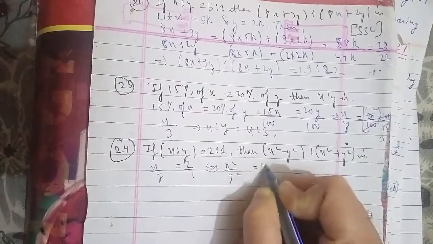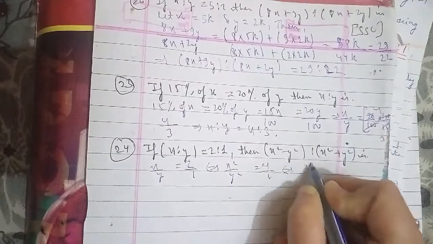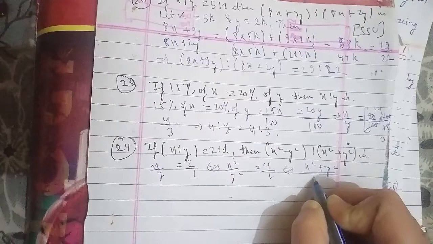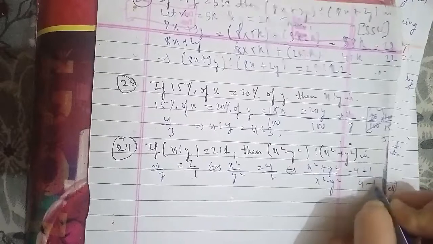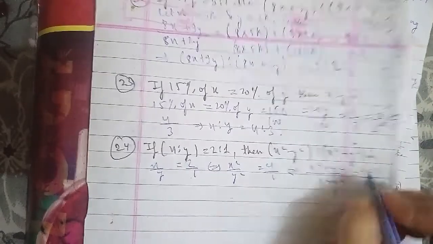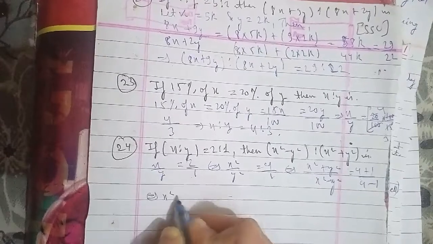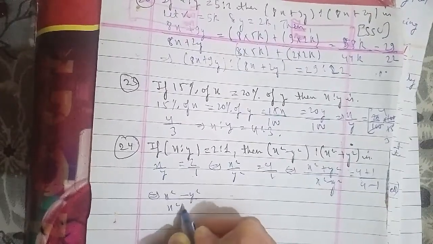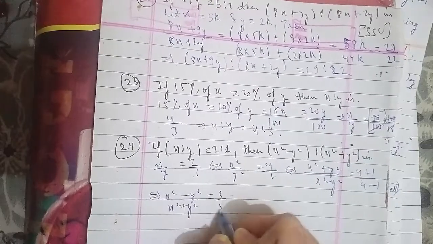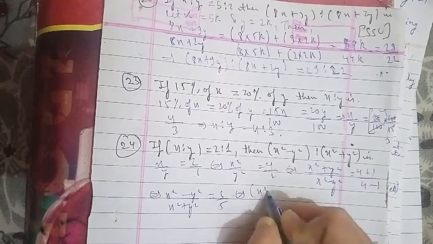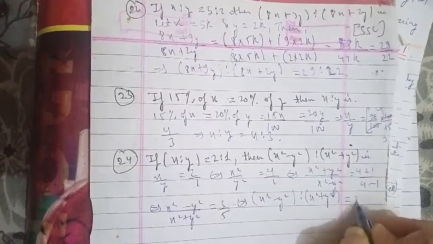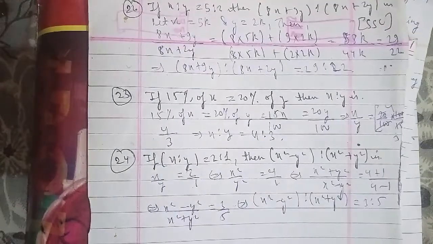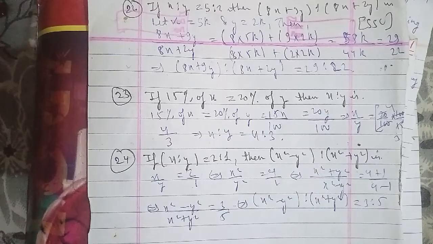Now for the next one, the 25th question of the session: if 4x square minus 3y square to 2x square plus 5y square equals 12:19, then x:y is. The options are 2:3, 1:2, 3:2, 2:1. So we go for the same.